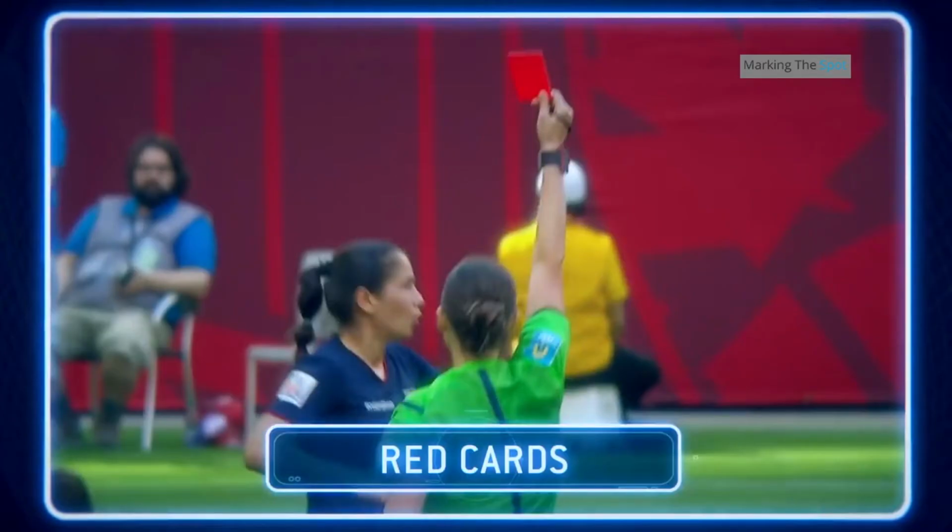And the other one it can be used for is red cards. Now, it must be stated with red cards, it can only be for a full sending off offence. We're not talking about a second yellow card offence. We're talking about a full straight red card offence, such as a swinging elbow, a punch, a 2-footed tackle. Those are the red card incidents that VAR can be used to review.